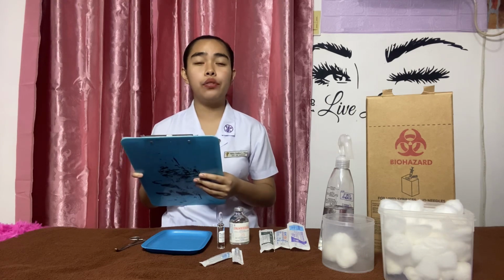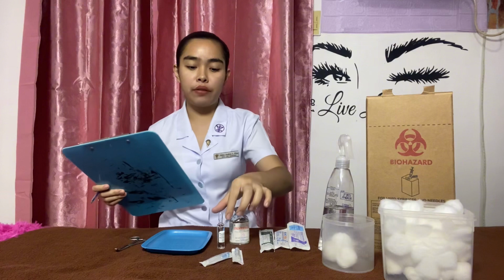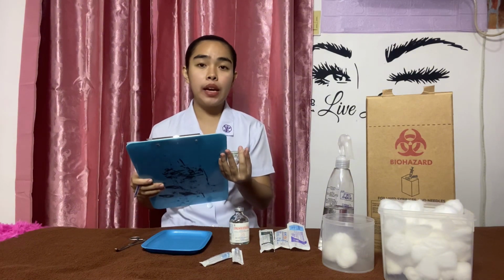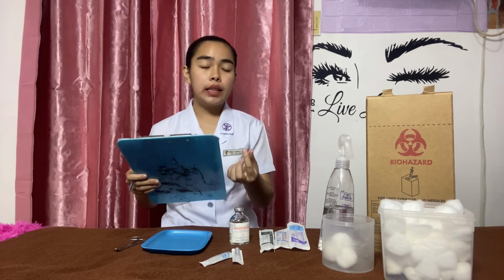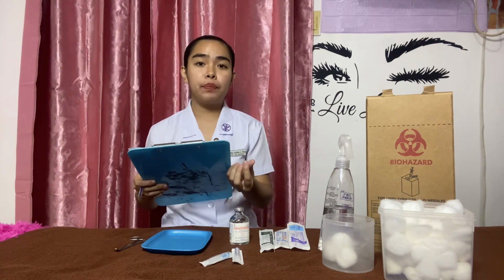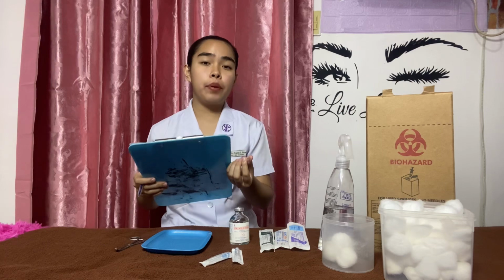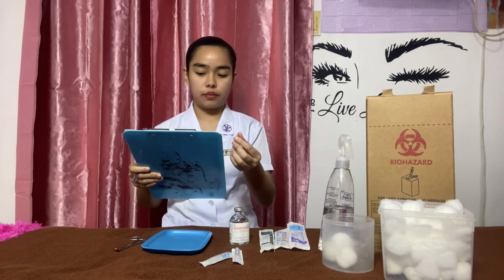Also, we have to determine the drug's name, the dosage, the route of administration, and the time it is to be given. We also have to check the label of the medication against our medication administration record, or the MAR. This is to ensure that we are going to prepare the right medication.